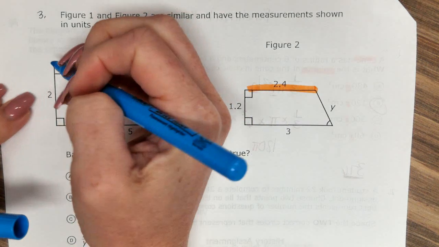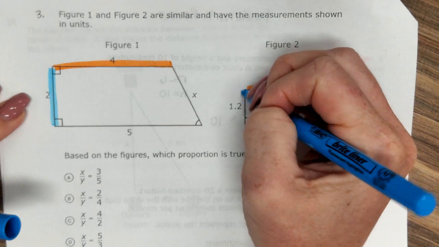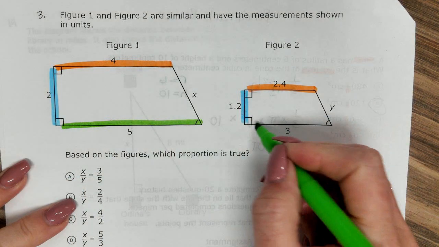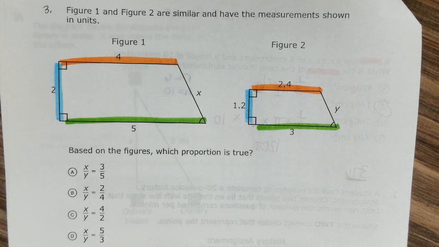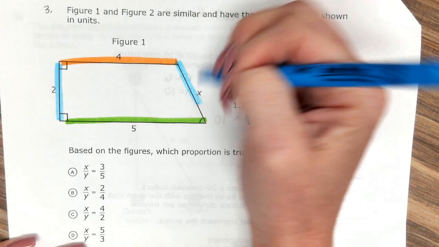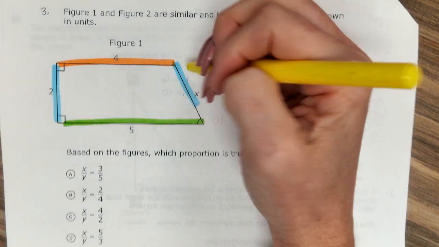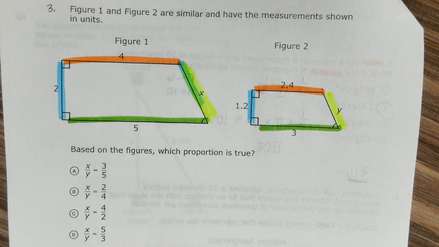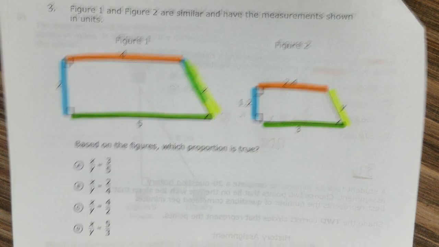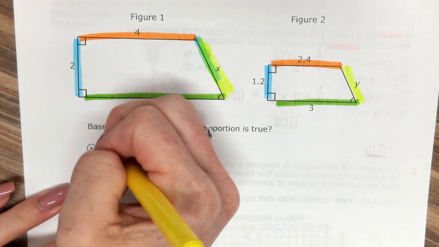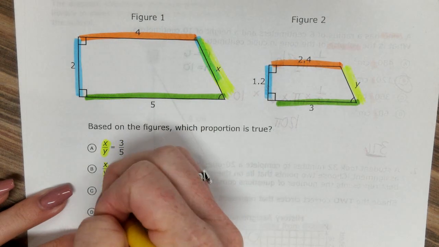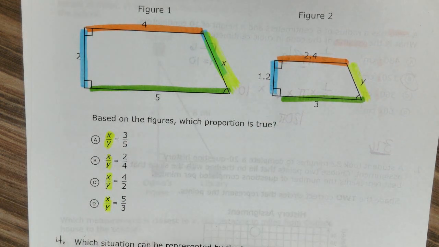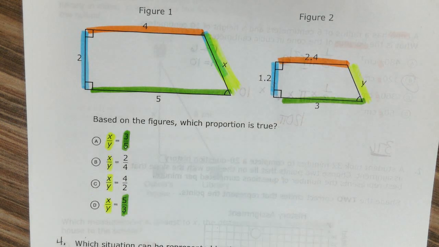All right, what side does 2 correspond with? 1.2. What side does 5 correspond with? 3. And what side does x correspond with? Oops, I already used that color. Oh, here we go. That's going to be yellow. Okay, so I could use my colors down here and say, okay, x and y are yellow. That's good so far, yes? X and y are yellow. And then 3 and 5 are both green, so my colors match there. 3 and 5 are both green.